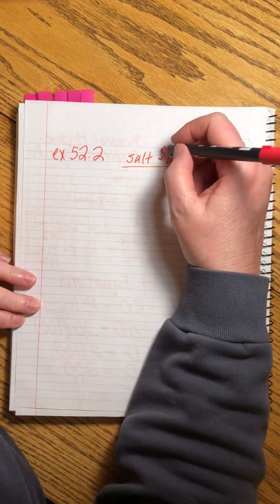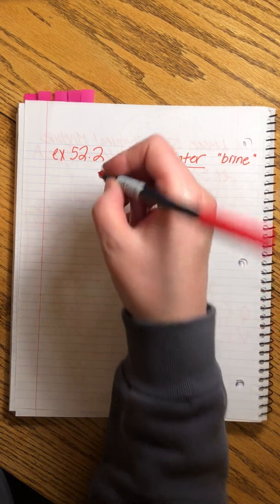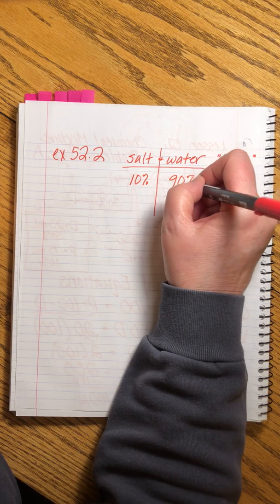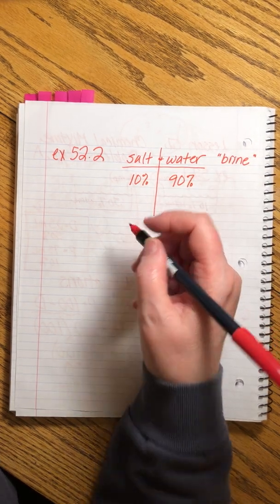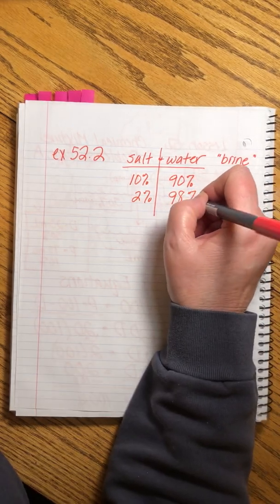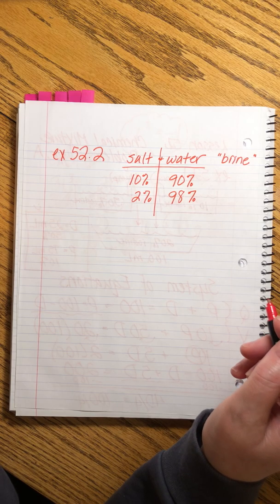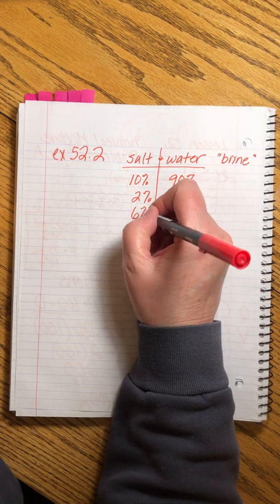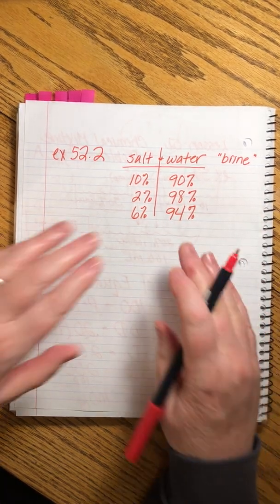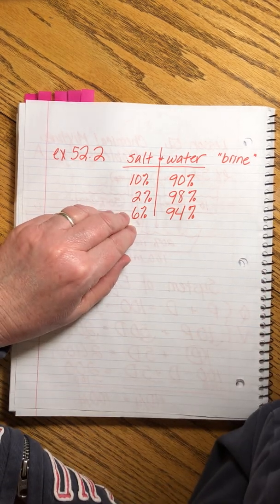I'm going to make a little table here. If it's 10% salt, then it must be 90% water. Another solution is only 2% salt, so we know that would have to be 98% water. We can assume there's nothing else in there. Okay? And then he wants us to make a solution that is 6% salt, so that would be 94% water, right?